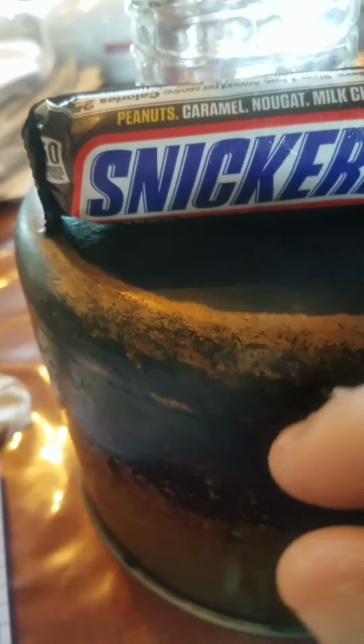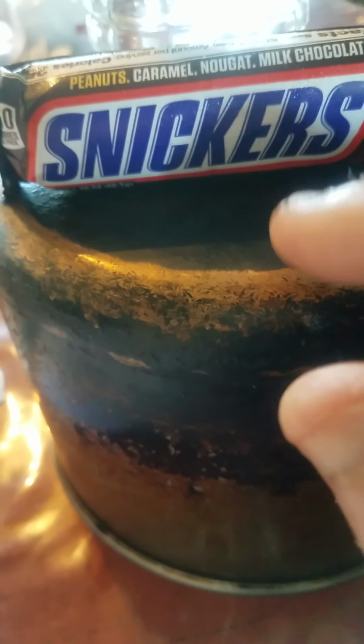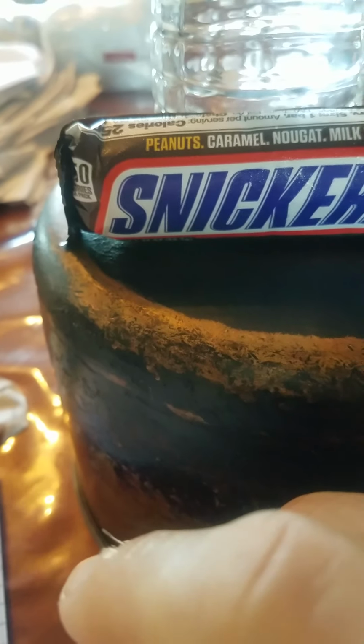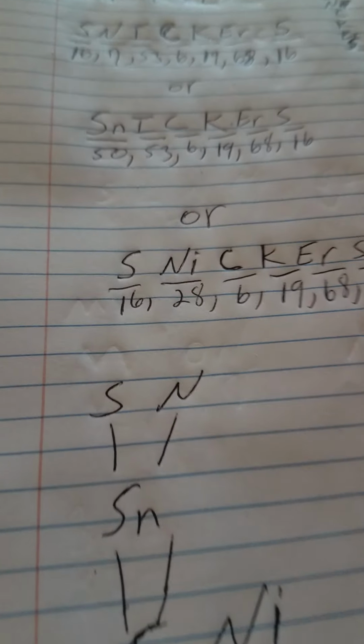erbium, and yes, of course, the erbium is going to be a capital E and a small r. Capital E and a small r, okay? Nickel is going to be a capital N and a small I. You know that, right? And a tin is going to be capital S and a small n. So that's what we did.